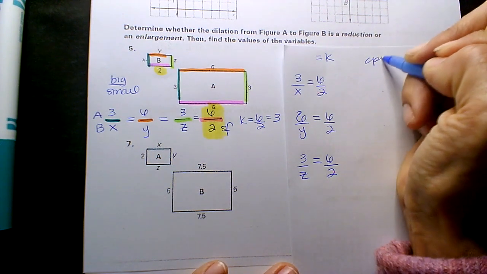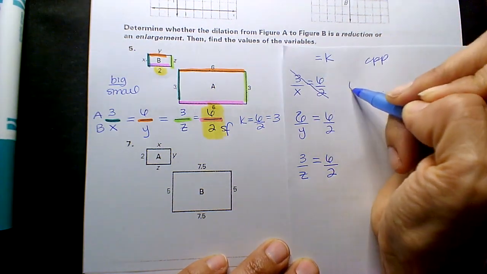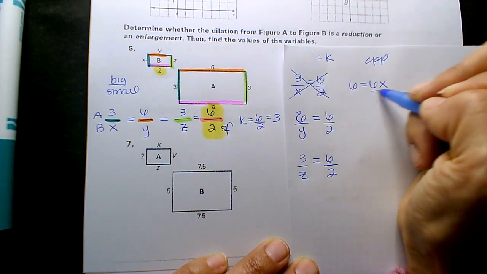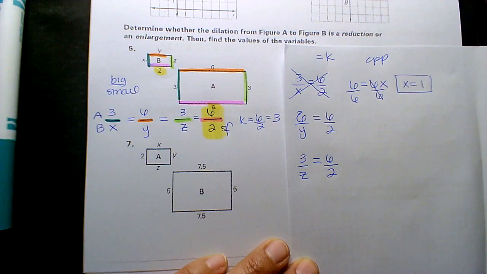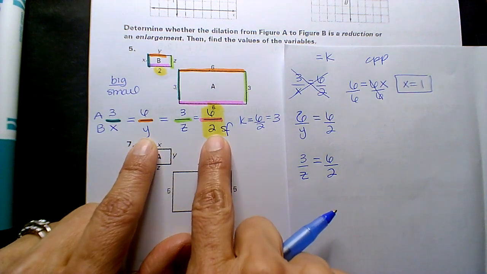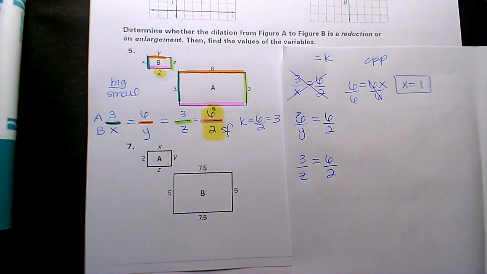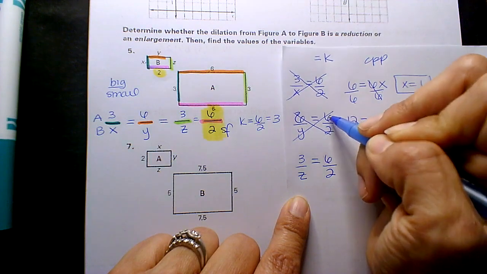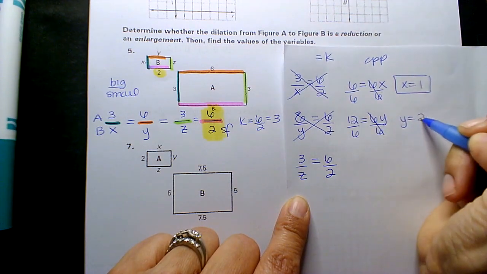Okay, what's the cross product property? You can multiply diagonally. So what's 3 times 2? 6. What's x times 6? 6x. Divide by 6, and I get 1. How do I solve for y? Take my y ratio and set it equal to my scale factor ratio. And now cross product property. What's 6 times 2? 12. What's 6 times y? 6y. Divide by 6, and y is equal to 2.